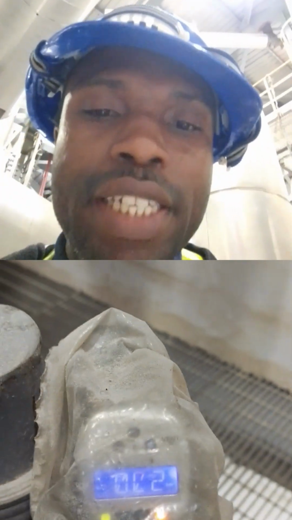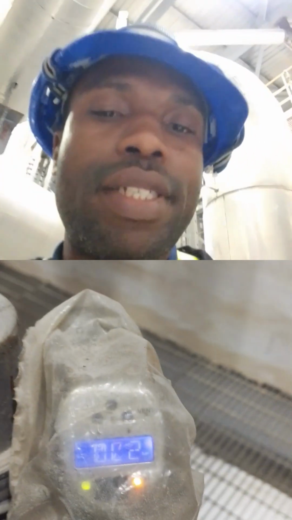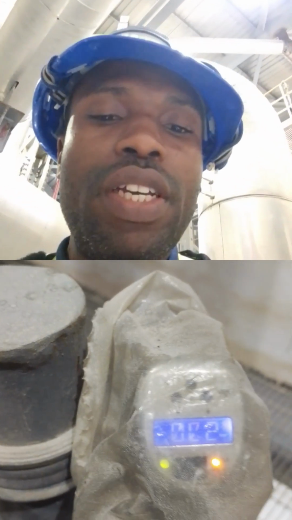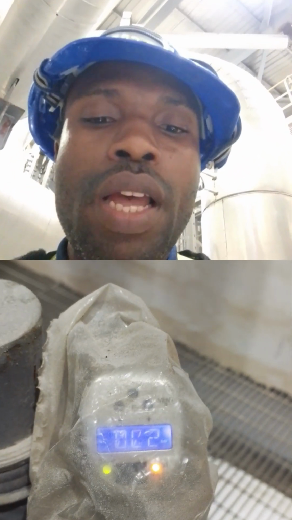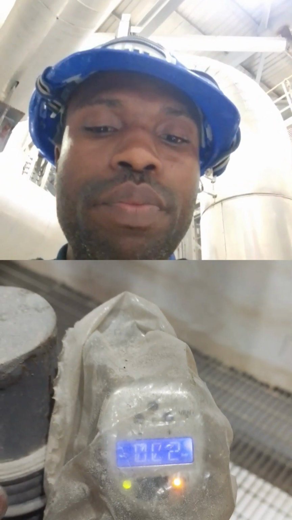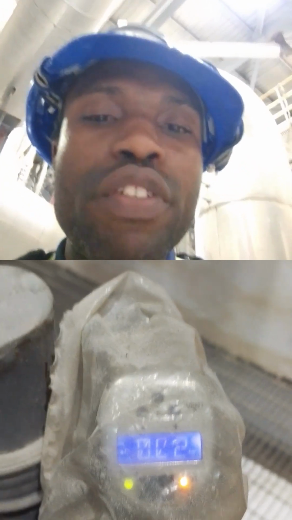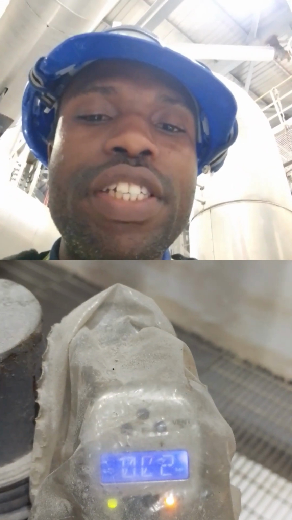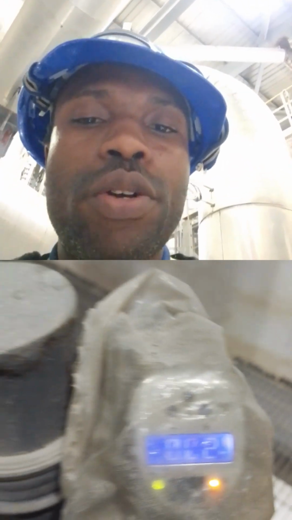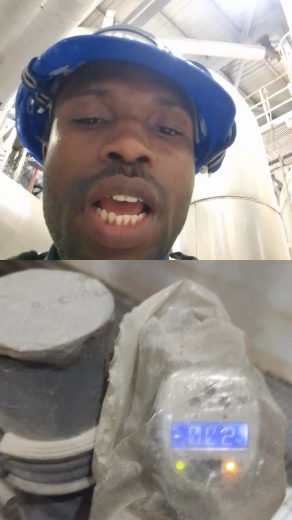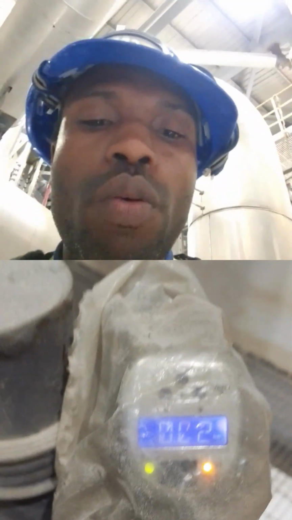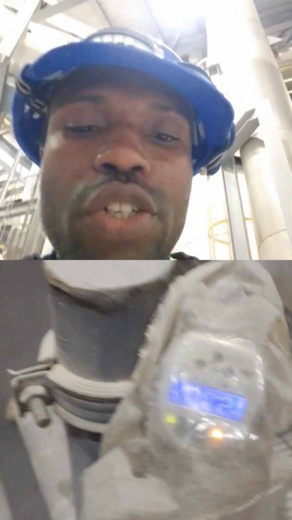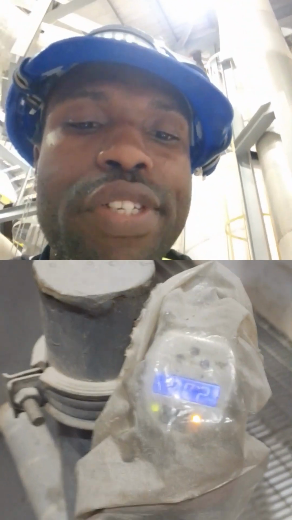Now, here is a very important component, a very important measuring equipment in the process industry, and it is called the pressure switch. We can also have the temperature switch, but this is the pressure switch. Now, what is the use of a pressure switch in the process industry? A pressure switch helps to measure the pressure of a process line or process equipment.